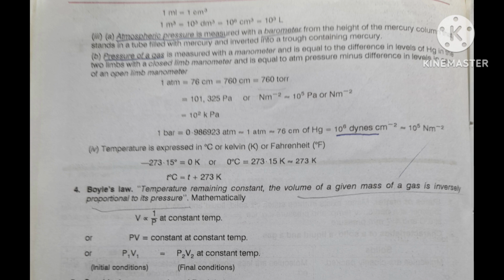Approximately, Newton per meter square is equal to 10 to the power 5 Pascal.